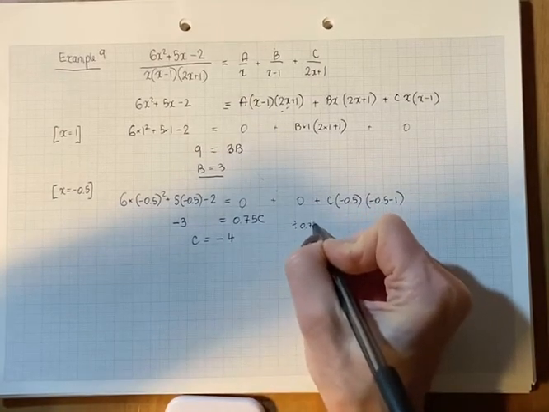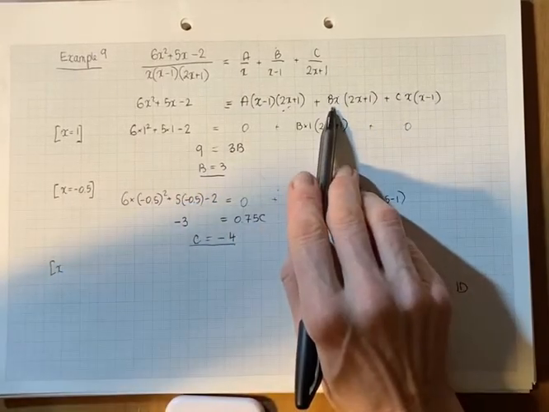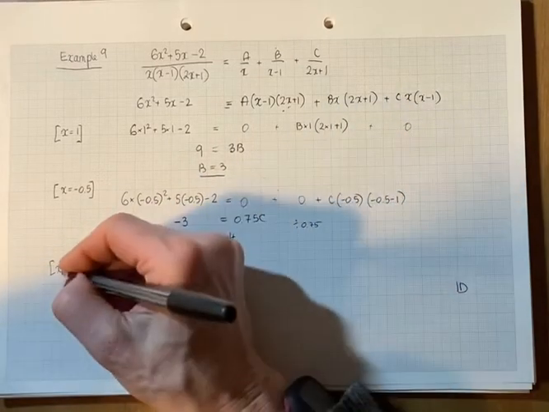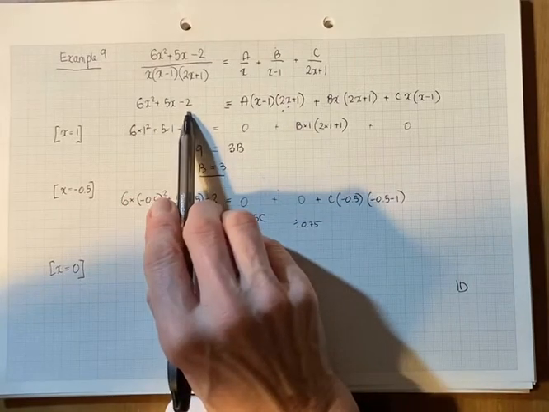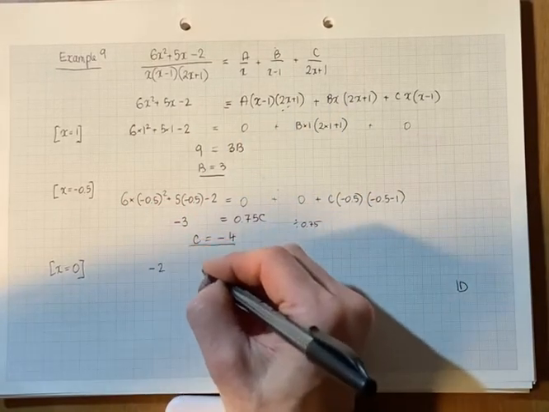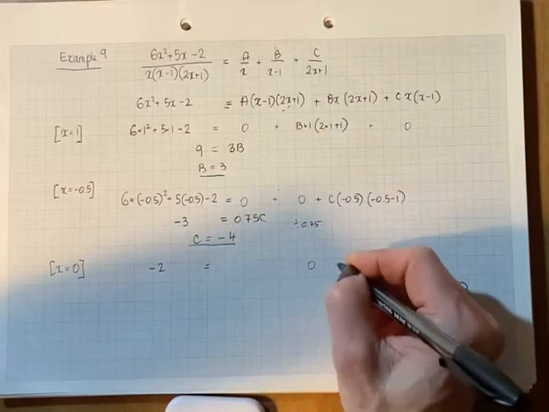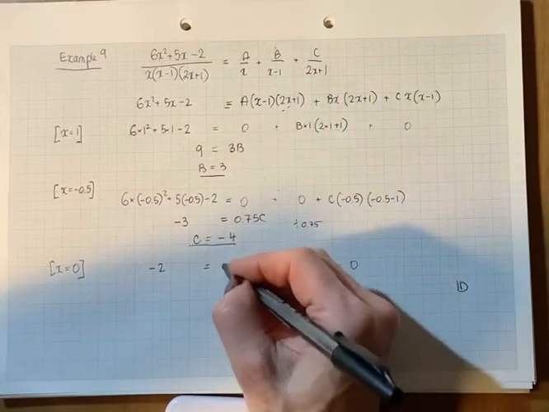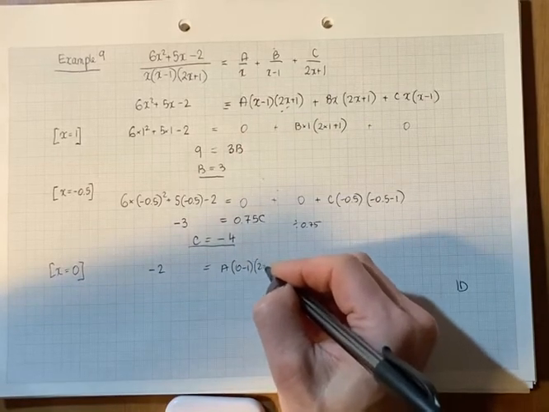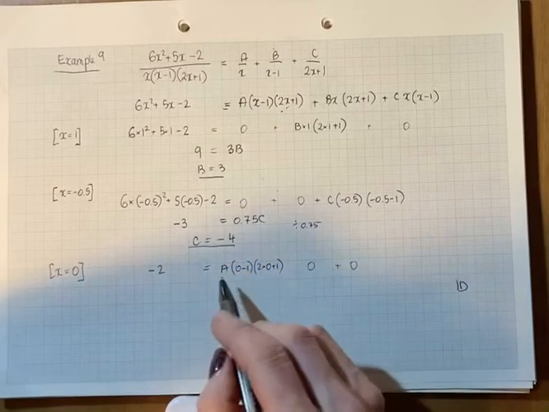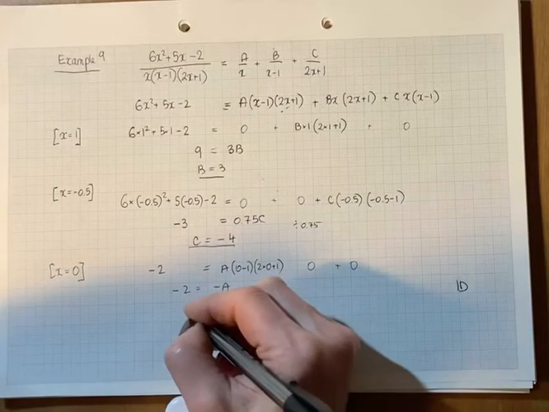And lastly, we're going to make the third term disappear, so it's x equals 0. So that will be easier. Put 0 into this, you're going to get minus 2. And put 0 into this with b and with c, that will go to 0. So you're just left with this one. So it's a, and you've got 0 minus 1, and then 2 times 0 plus 1. So that will give you minus a on this side. A is equal to 2.